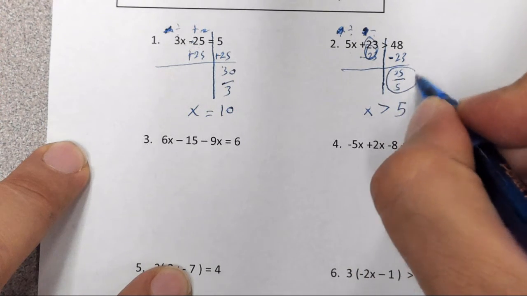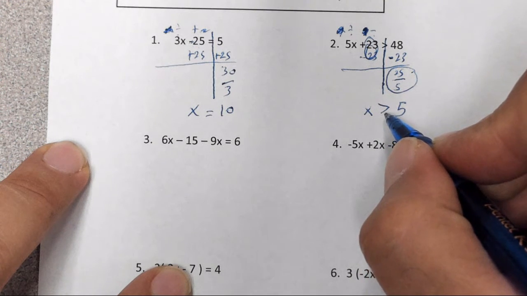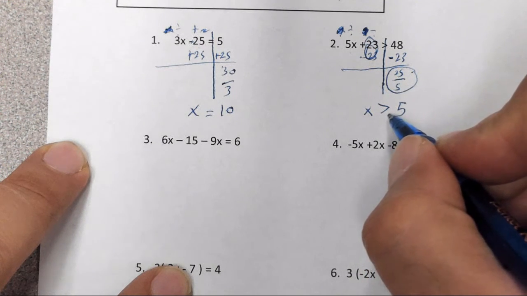Now this is the part where we either multiply or divide. Since we multiply and divide by a positive number, we keep the inequality alone. If this was a negative number, we have to flip the inequality.